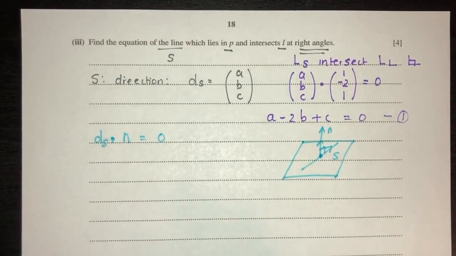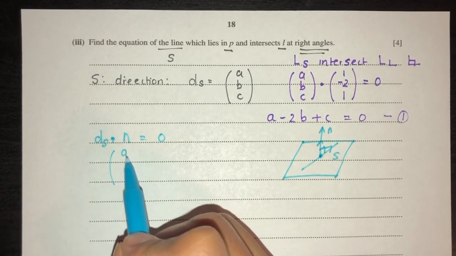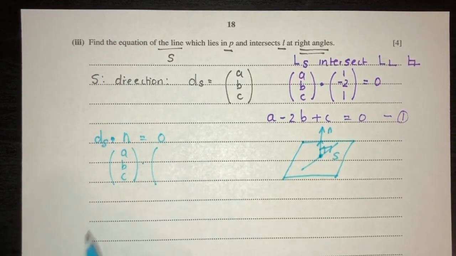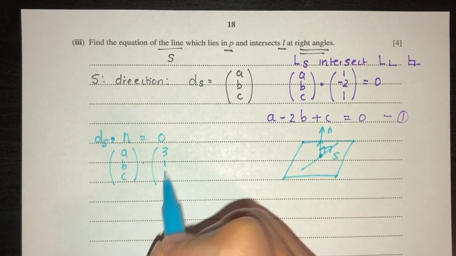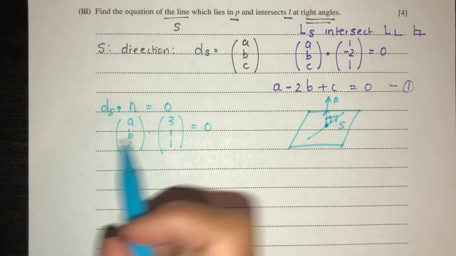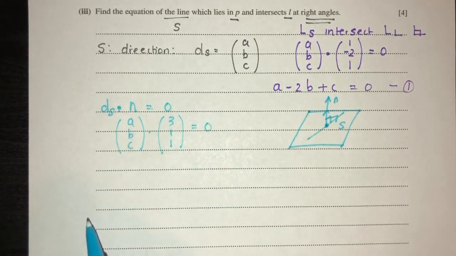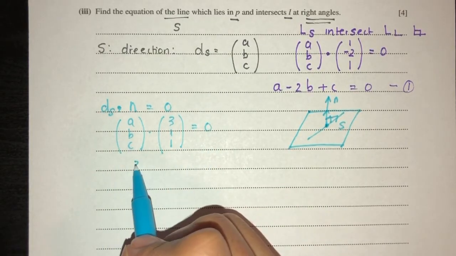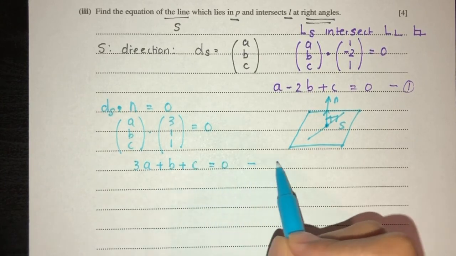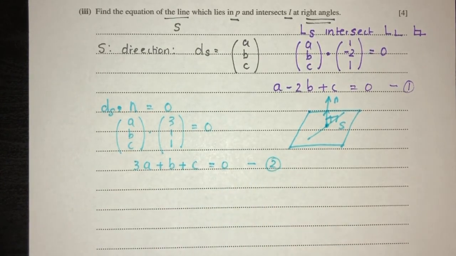Now we just have to replace the values. That is just A, B, C times the normal, which has been given to you as well. It is 3, 1, 1. That is supposed to be 0. Now we do the dot product. That will be 3A plus B plus C equals 0. That will be your equation number 2.